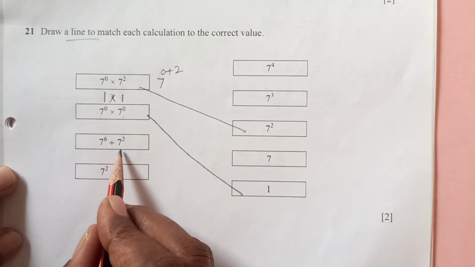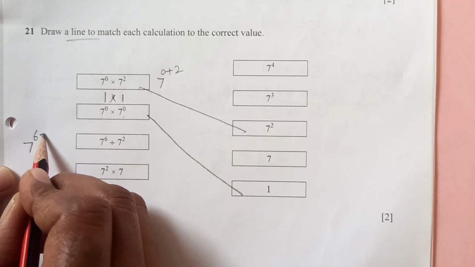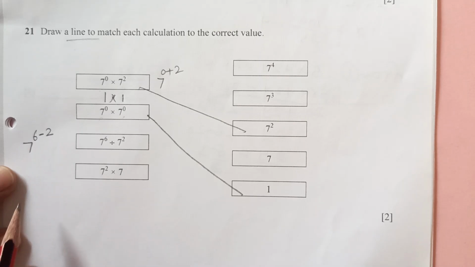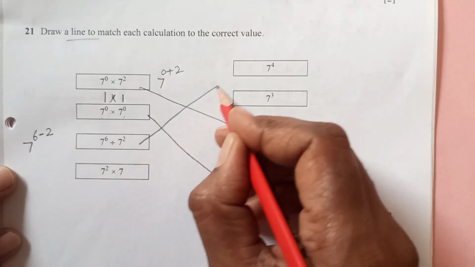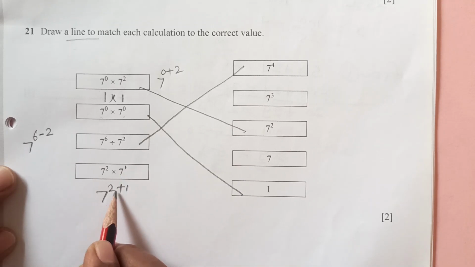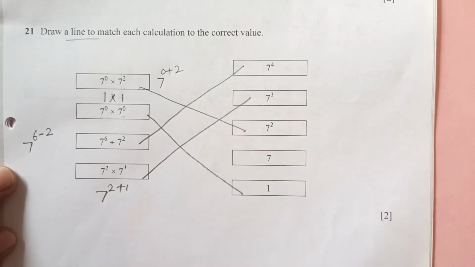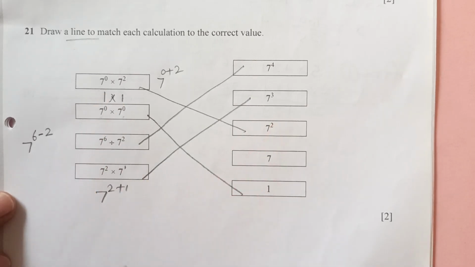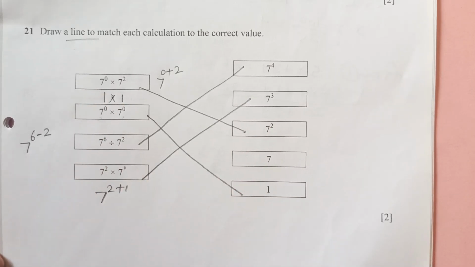Here we have a division sign, so we will subtract the powers. 6 minus 2 is 4. So 7 power 4. So this is 7 power 2 plus 1. Here we have 1, so 7 power 3. So this goes with this. Right? So 1, we have 4 here and 5 here. That's how you will make this calculation.